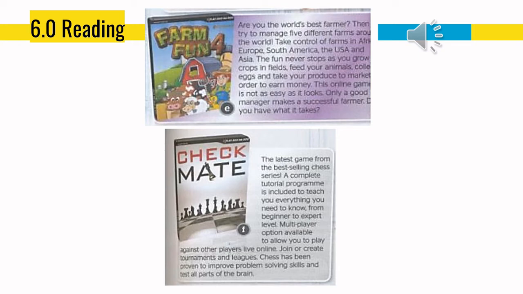F. Checkmate. The latest game from the best-selling chess series. A complete tutorial program is included to teach you everything you need to know, from beginner to expert level. Multiplayer option available to allow you to play against other players live online. Join or create tournaments and leagues. Chess has been proven to improve problem-solving skills and test all parts of the brain.